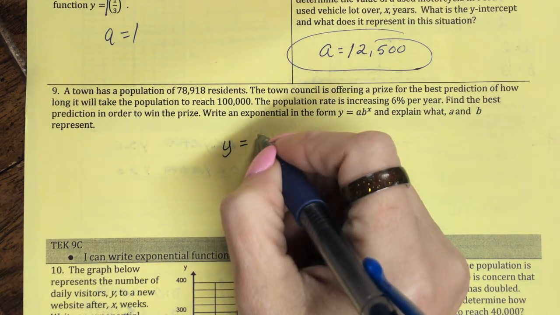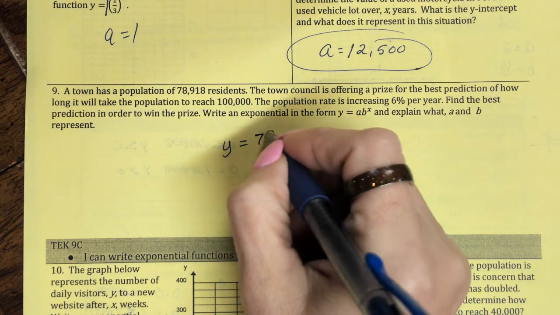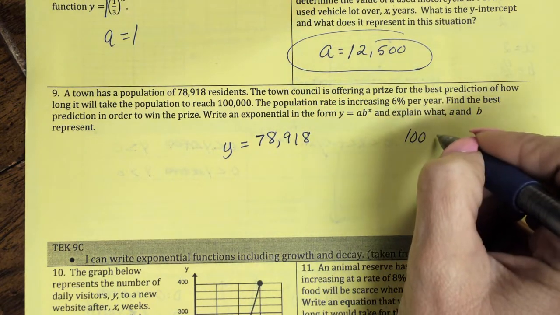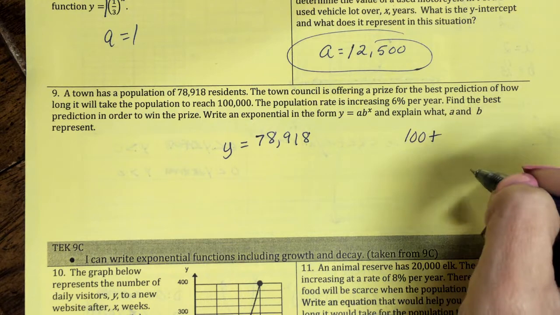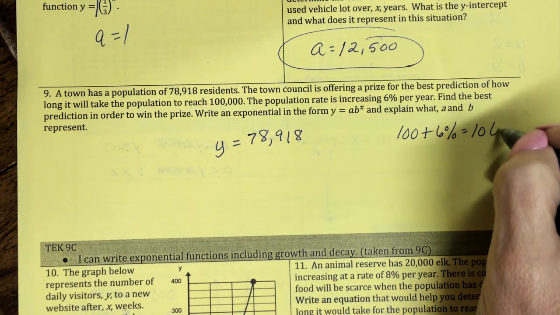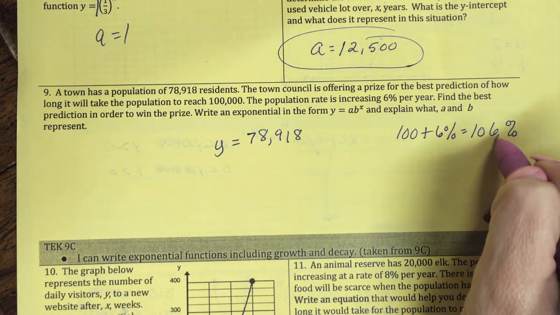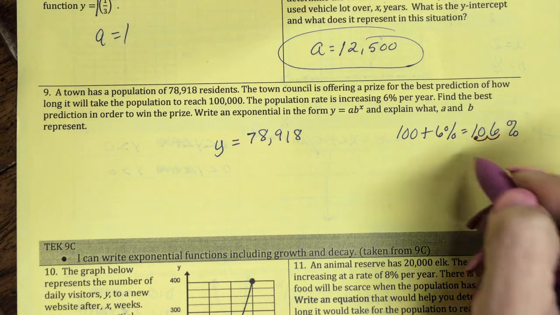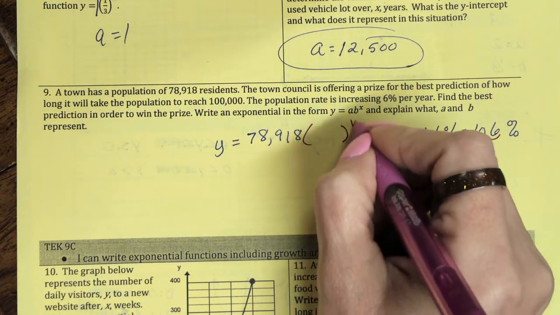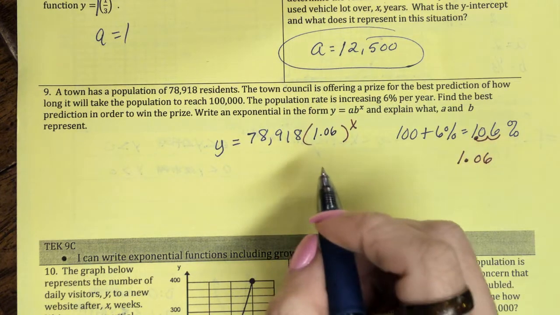y equals starting amount. Starting amount in this situation is 78,918. We are growing, so that means we're going to do 100 plus 6%. 100 plus 6% is 106%. But I can't put that into my calculator like that, so I have to move my decimal over, and it becomes 1.06. So back over here, I need to put what? That ratio, 1.06 to the x power.